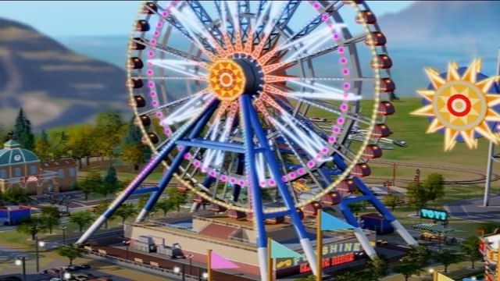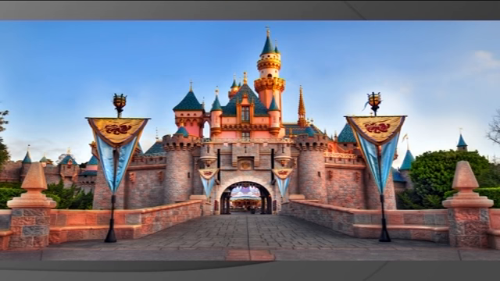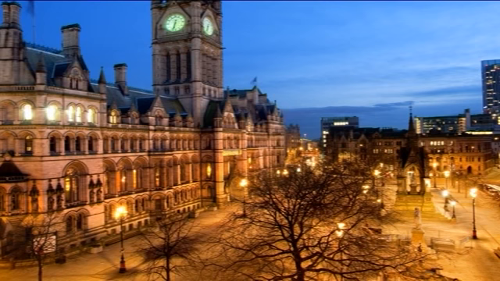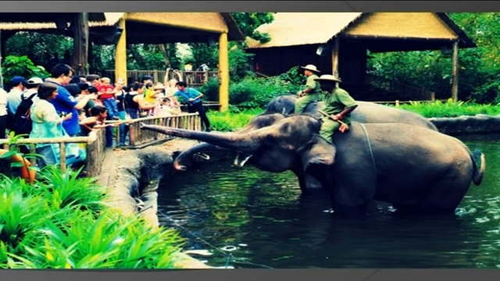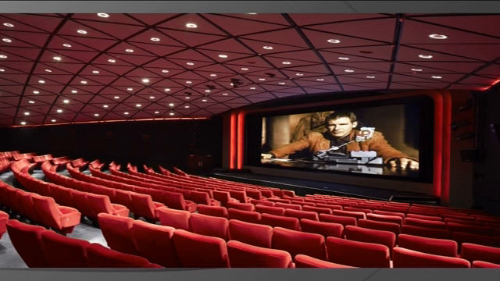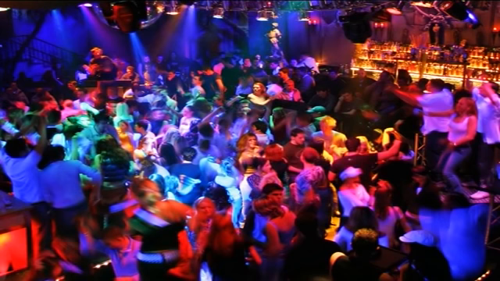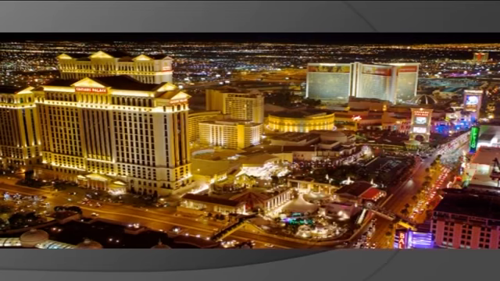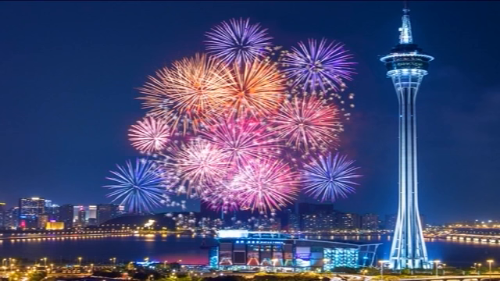Today, there are theme parks such as Disneyland, sporting cities such as Manchester, zoos such as Singapore's Jurong, varieties of dishes to taste and eat, malls to shop, cinemas to watch movies and pubs to dance on the floor. Cities like Las Vegas and Macau are famous for entertainment activities.